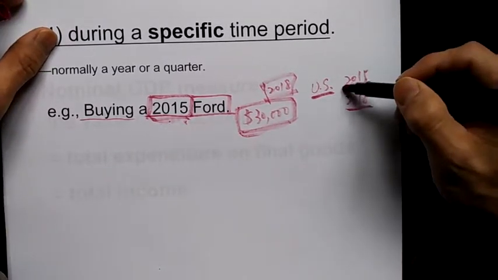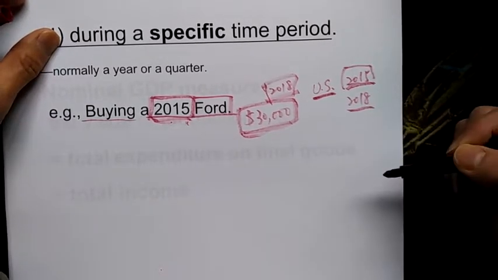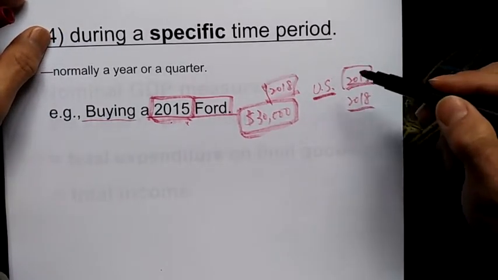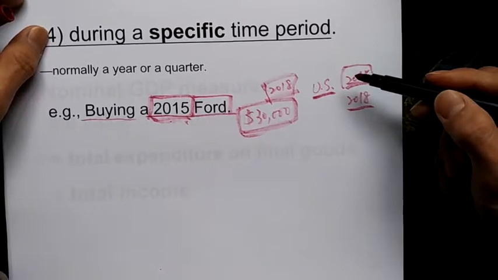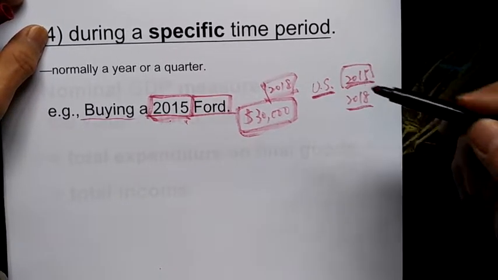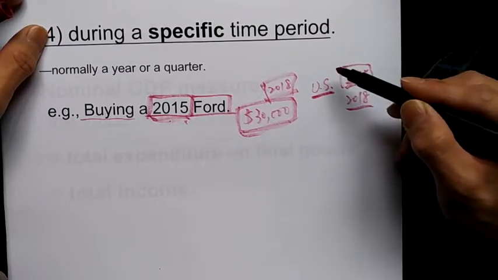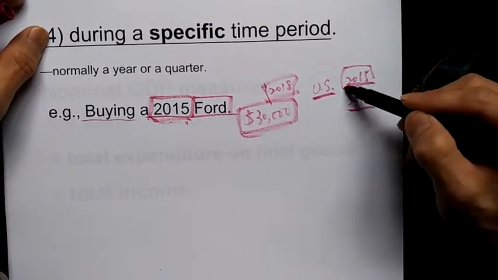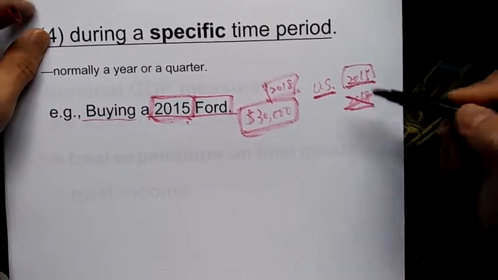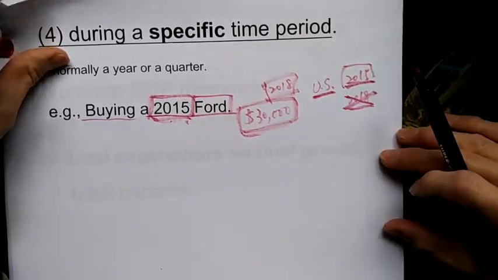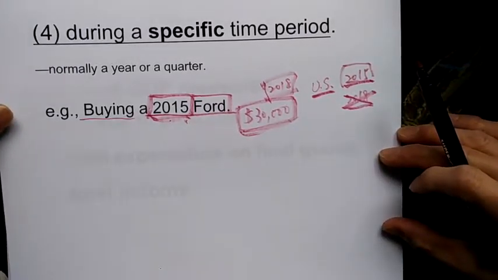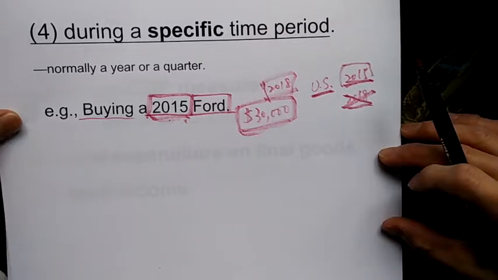The answer is 2015 because it is gross domestic product. Whenever it is produced, that is the contribution of Ford to the economy. That is in 2015. Therefore, it is included in 2015 nominal GDP in the United States.